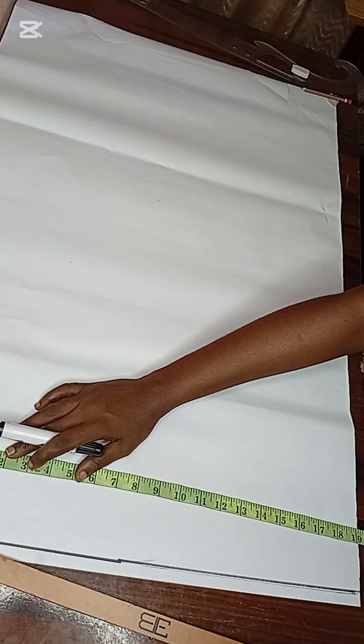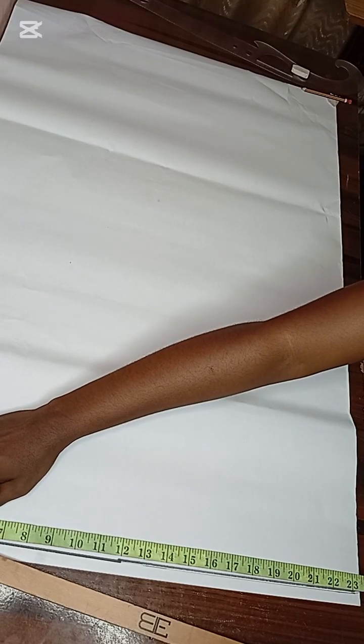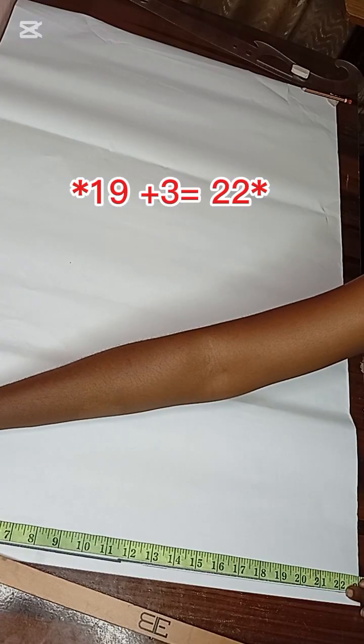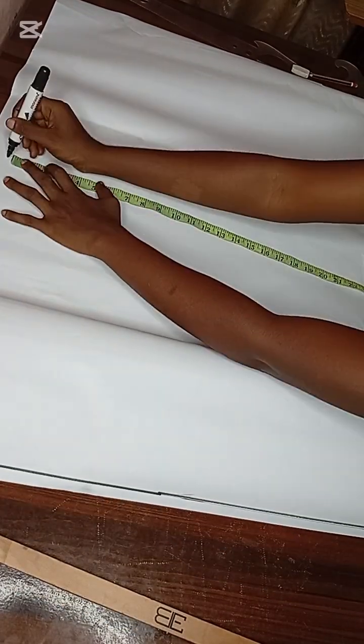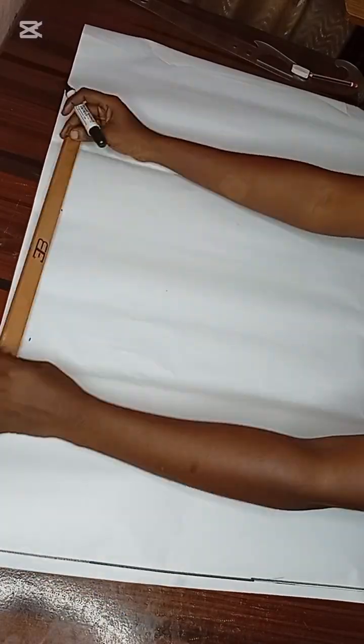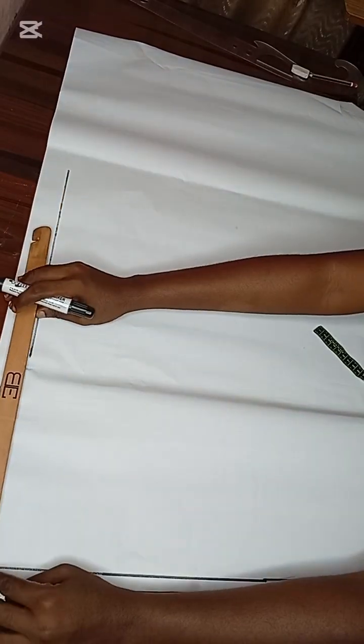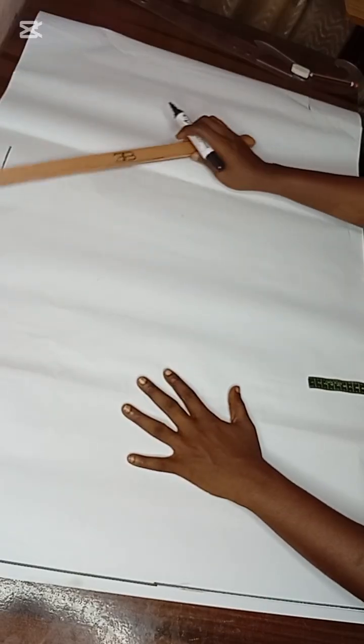I will add 3 inches extra. That's 23. Okay, so I'll be inputting 23. I'll connect my points together.